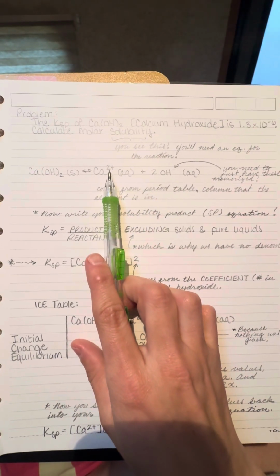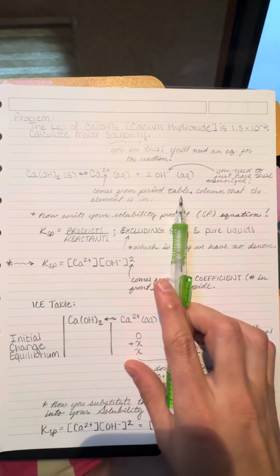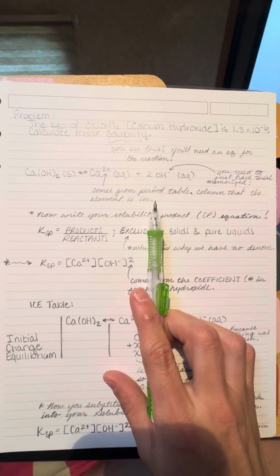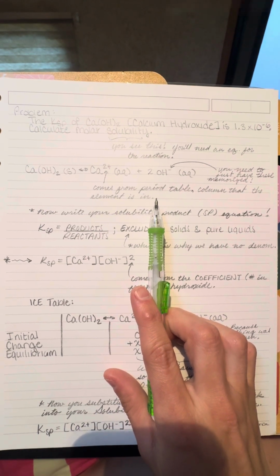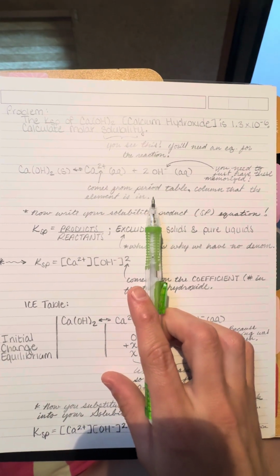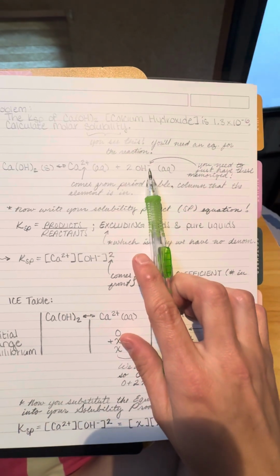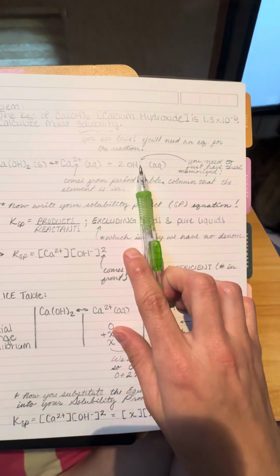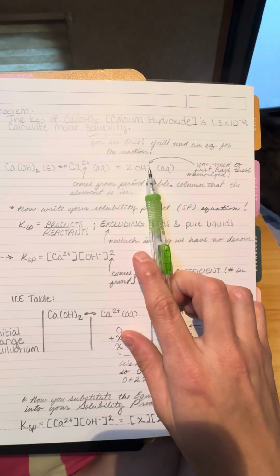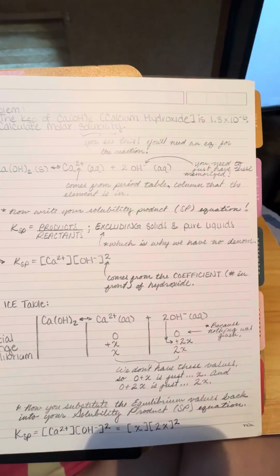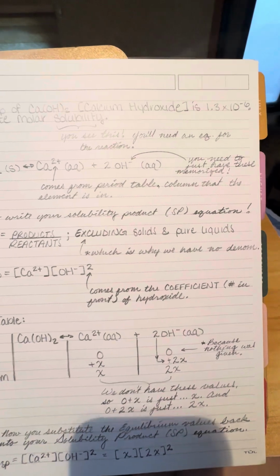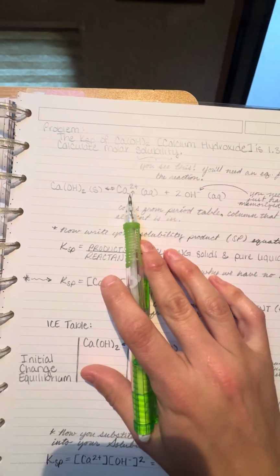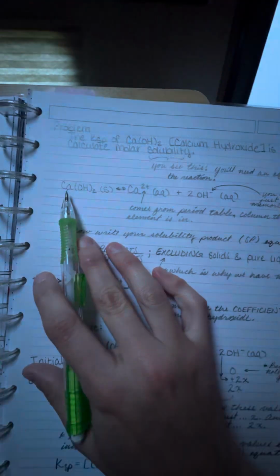Calcium has a 2+ charge. This comes from the periodic table, the column that the element is in. You can look up a periodic table with charges on it to help you. As for the charge on OH negative, you just need to know that. That's a polyatomic ion, and there are some basic polyatomic ions that we just need to know. So we know that there's only one calcium here.